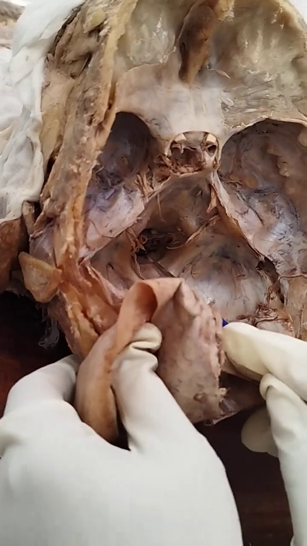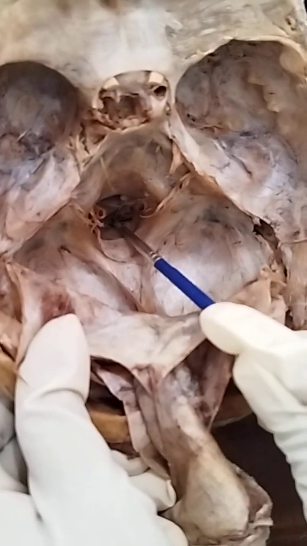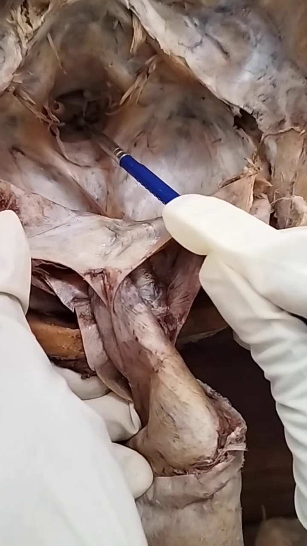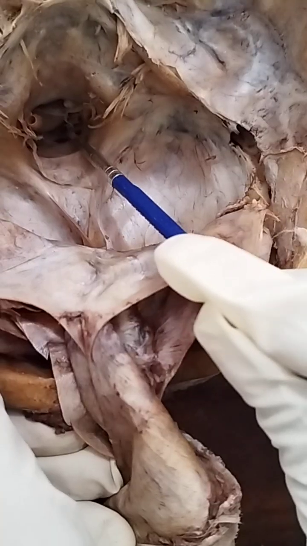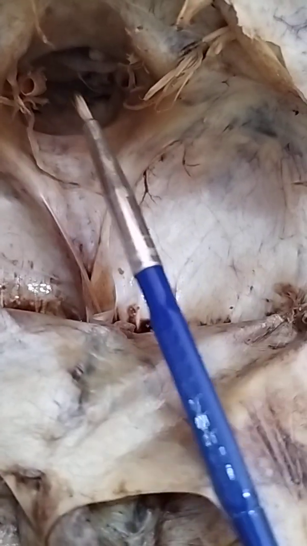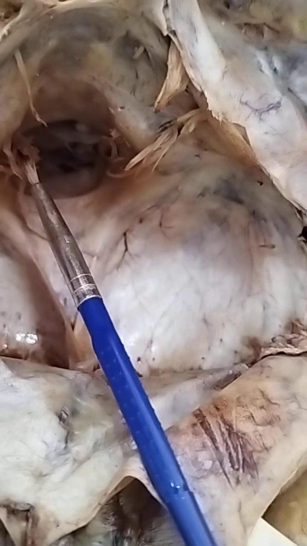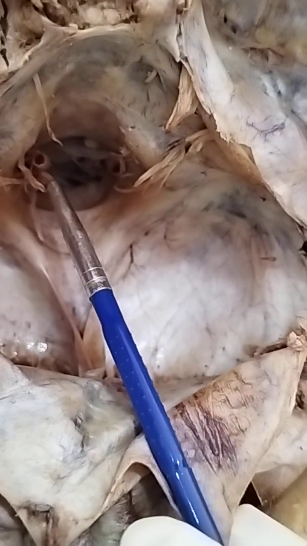It is continuous, see here, inside with the spinal cord. After cutting this we are separating inside. Next, this is the vertebral artery. Vertebral arteries. This is the vertebral artery.